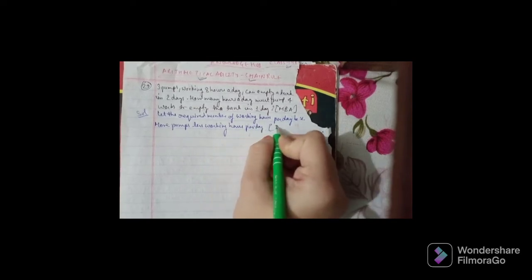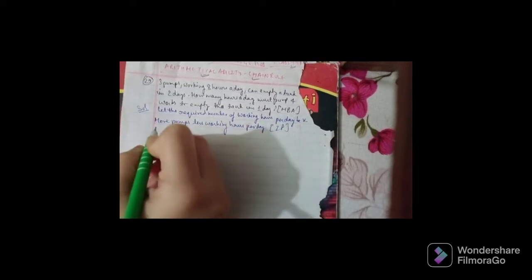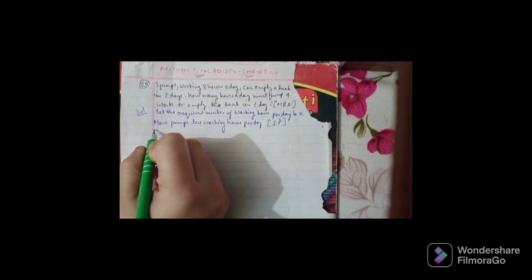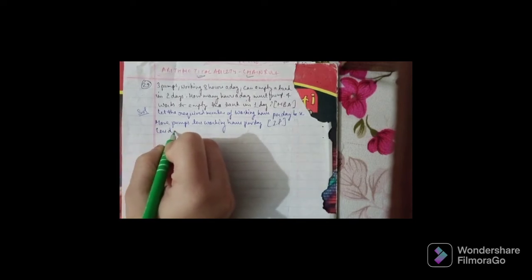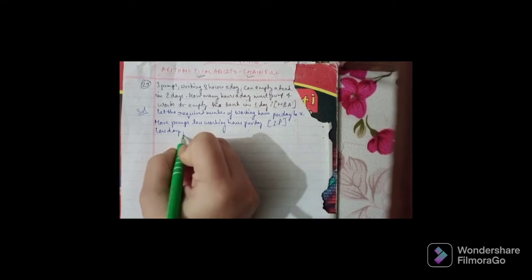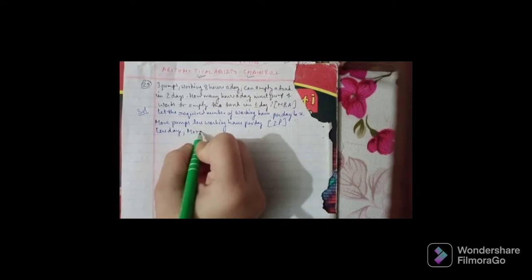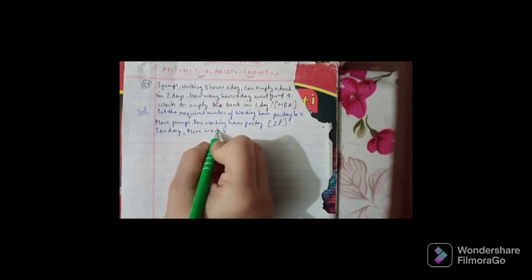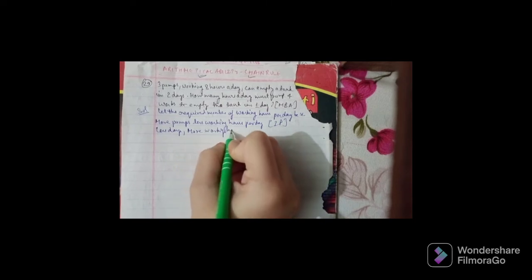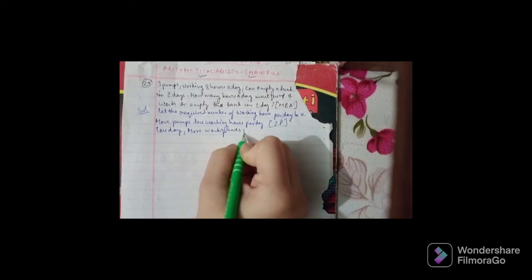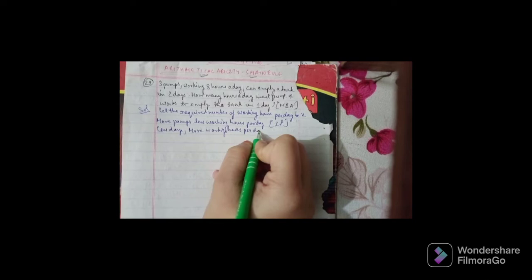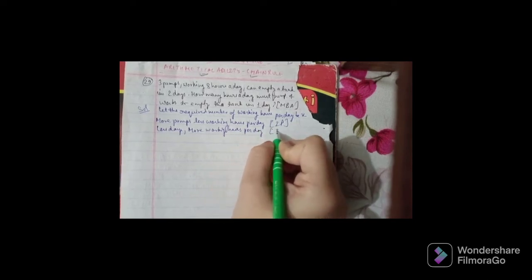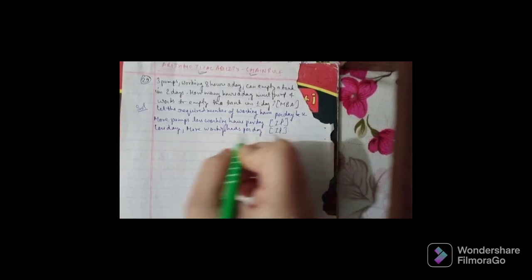That is indirect proportion. And fewer days, more working hours per day. This also comes under indirect proportion.